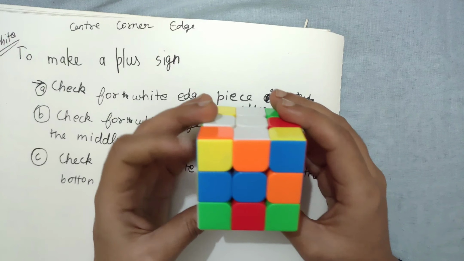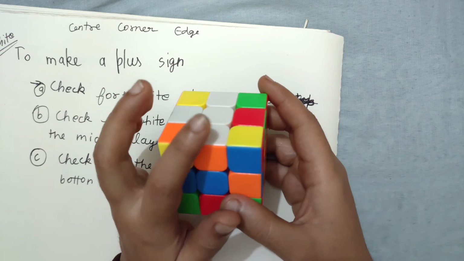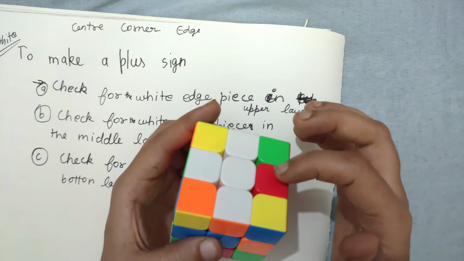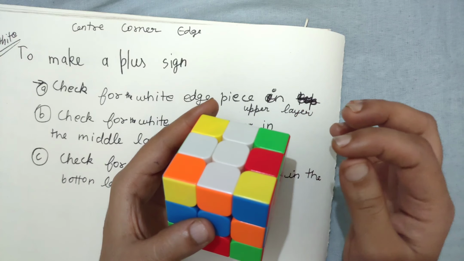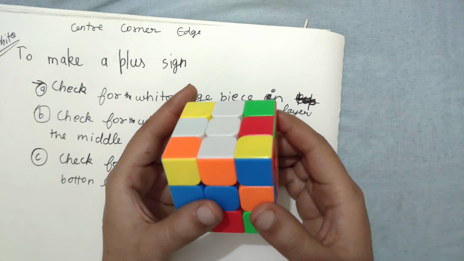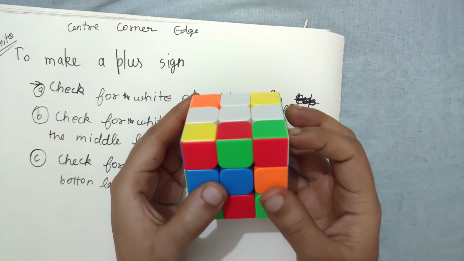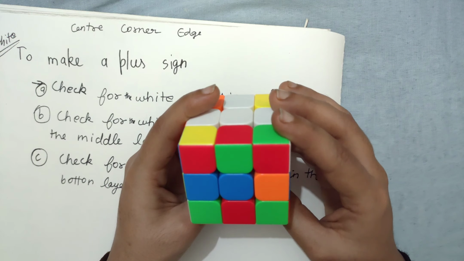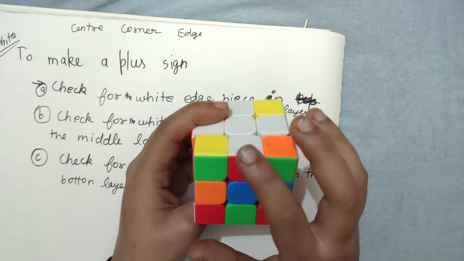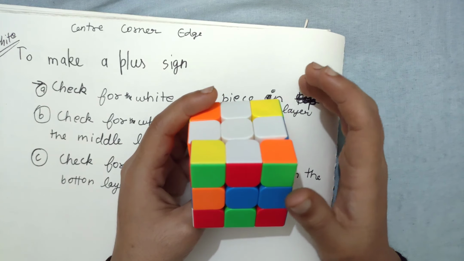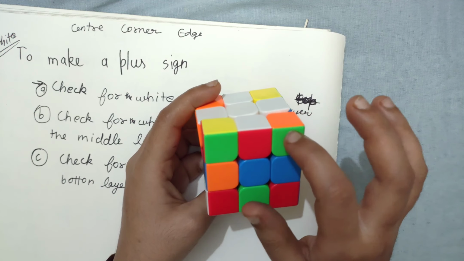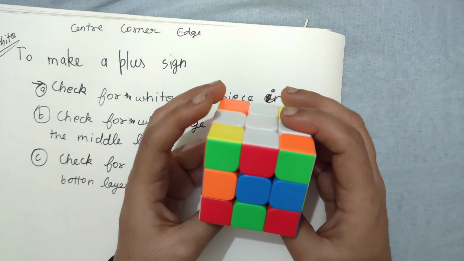So in this case, what we can do is try to look for the empty slot. Empty slot means what? The slot where the middle edge piece is not of white color. Okay, I see this is the edge piece which is not white. I'm going to move it towards here so that when I rotate the face to put this white and red edge piece on top, all the pieces are still there, and I am successfully able to make the plus sign without disturbing other pieces.